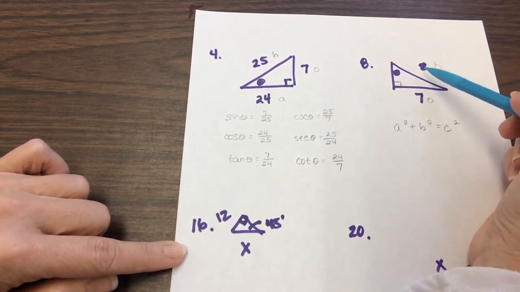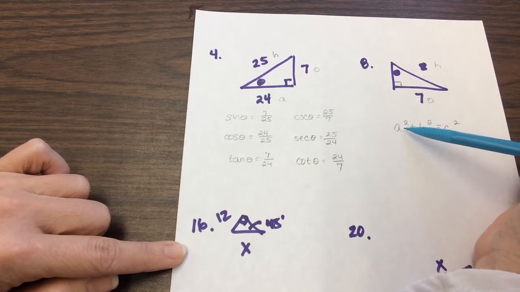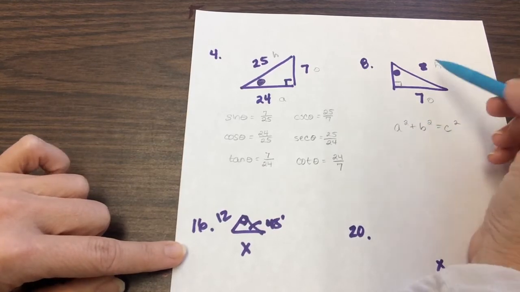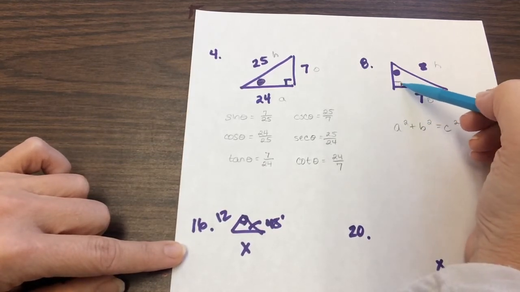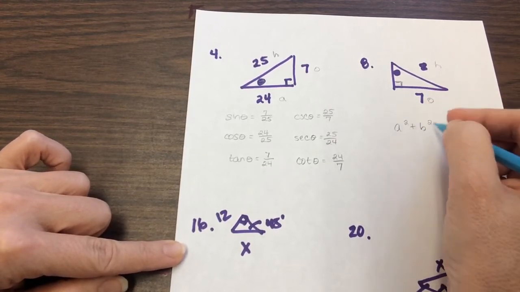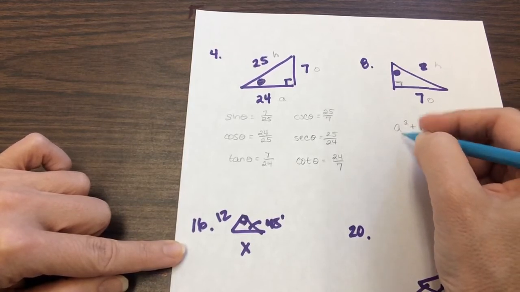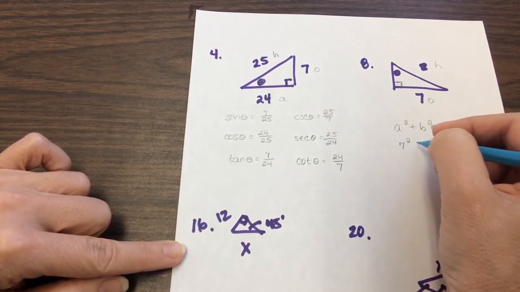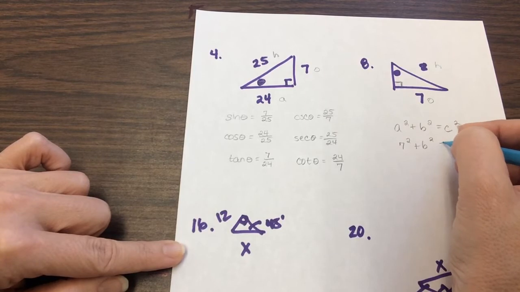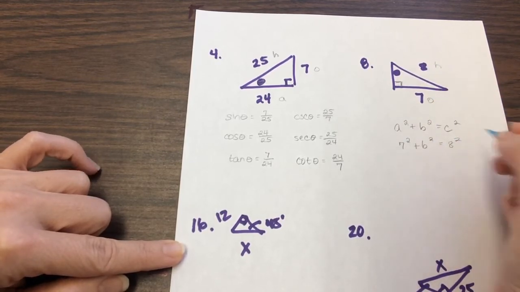the Pythagorean Theorem tells me that I can solve all 3 sides of the triangle because I know that a squared plus b squared equals c squared. So in this case, I've got my hypotenuse, I've got my c squared. So I need either a or b, and it doesn't matter how you label it. So I've got 7 squared plus b squared equals c squared, which in this case is 8 squared.